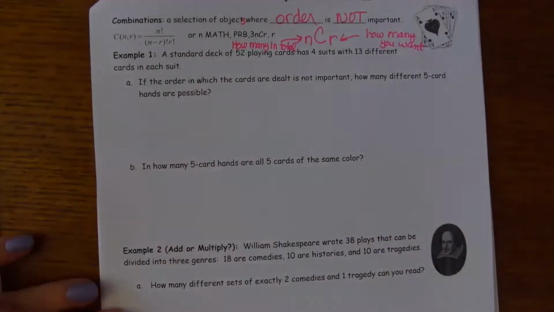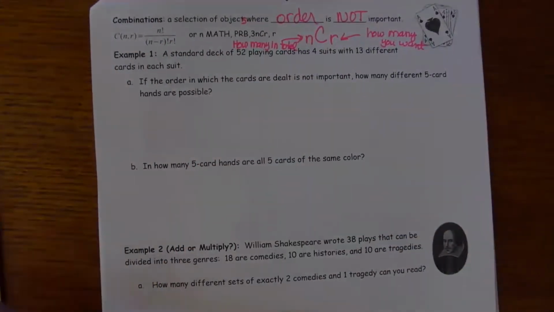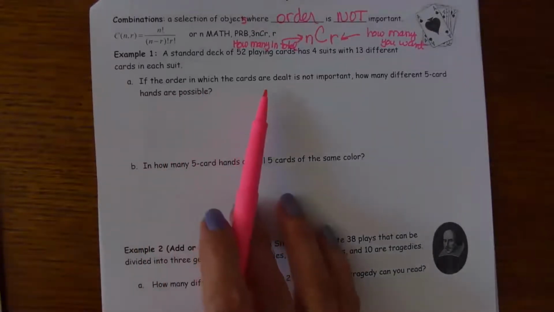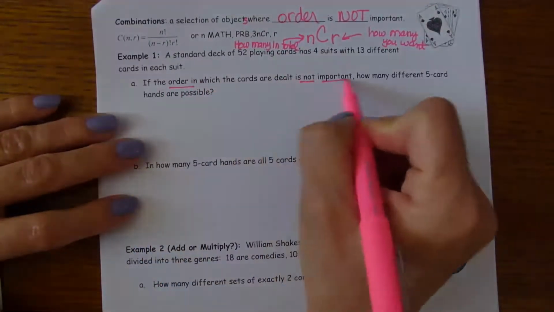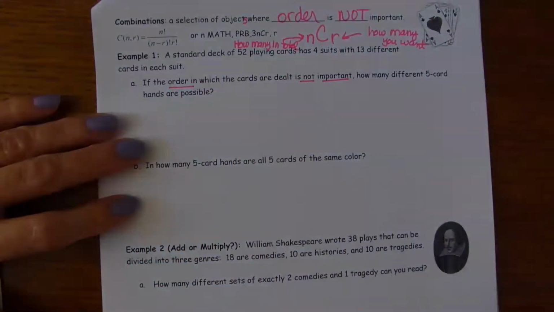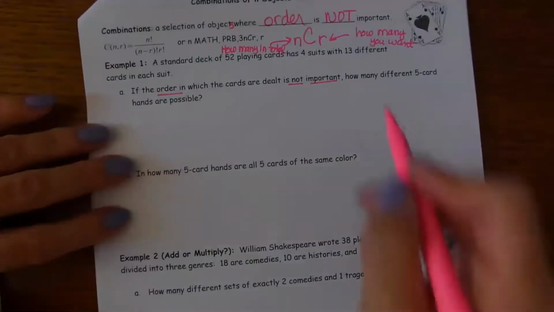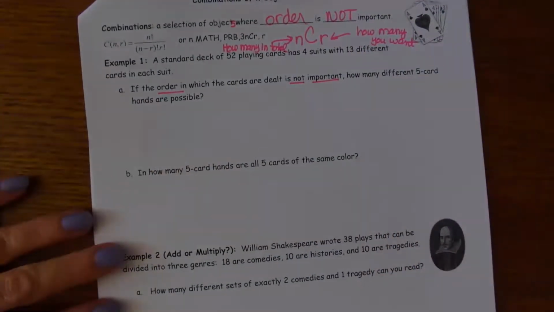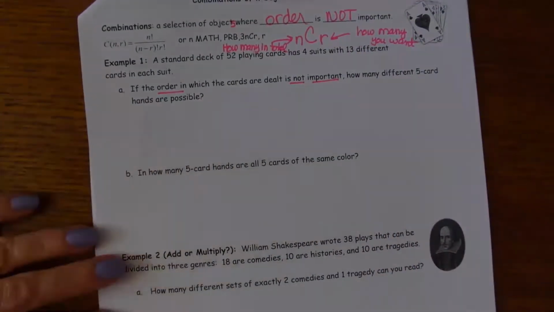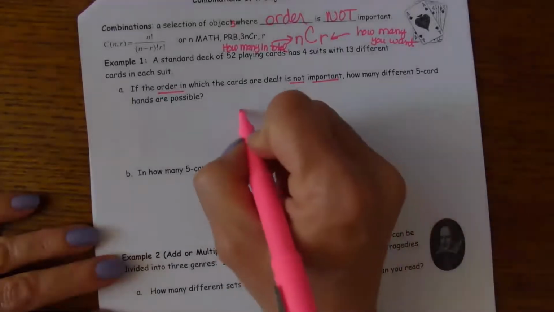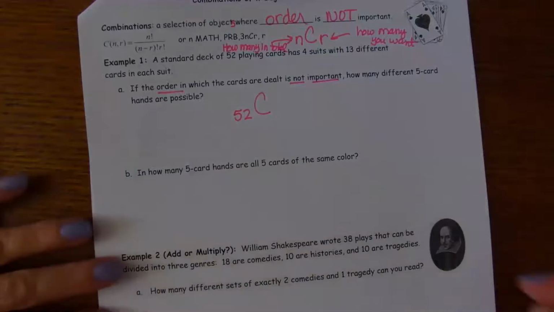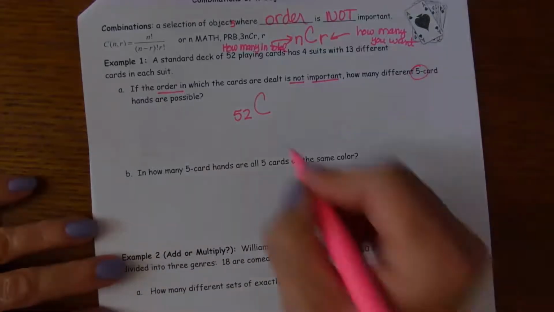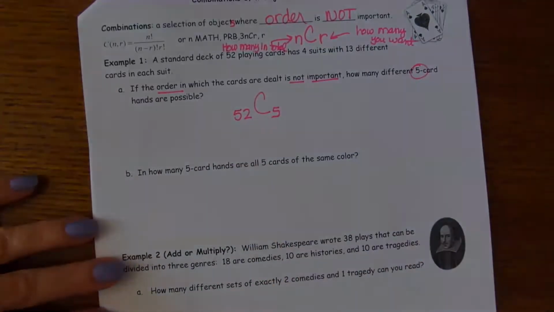A standard deck of 52 playing cards has 4 suits with 13 different cards in each suit. If the order in which the cards are dealt is not important, when you see that, you know it's a combination versus a permutation. How many different 5-card hands are possible? Okay, how many cards are in a deck? 52. How many are you going to pick in your hand? 5. So there you go. You just type it in.